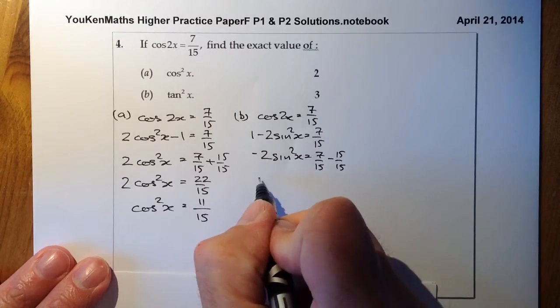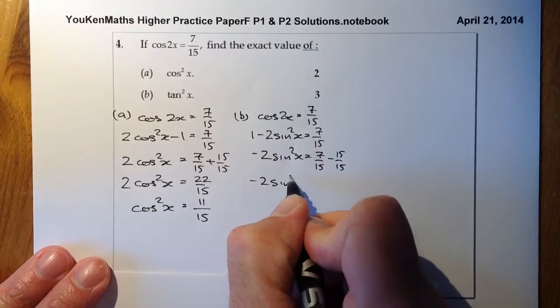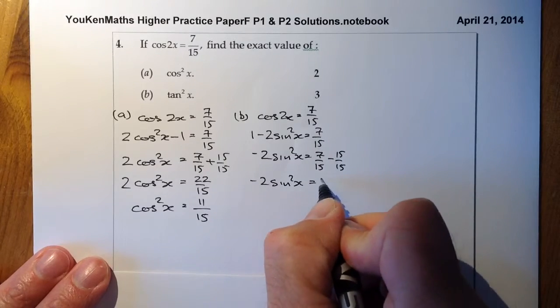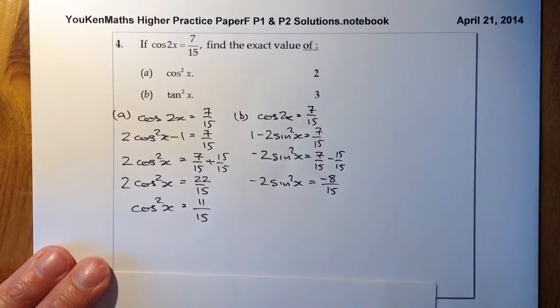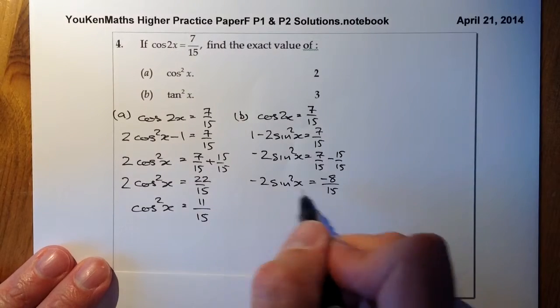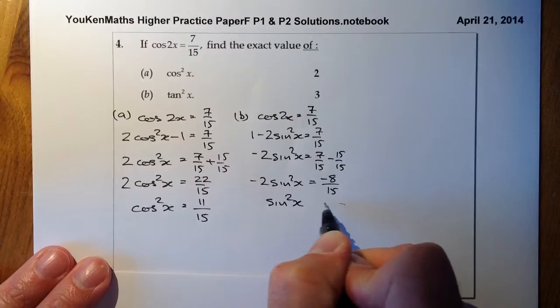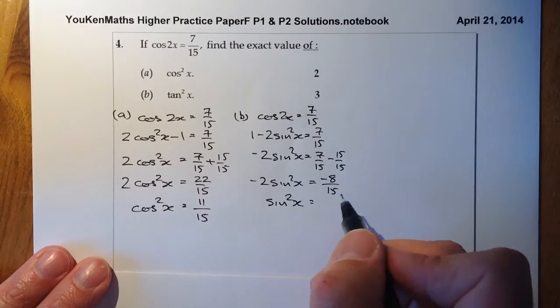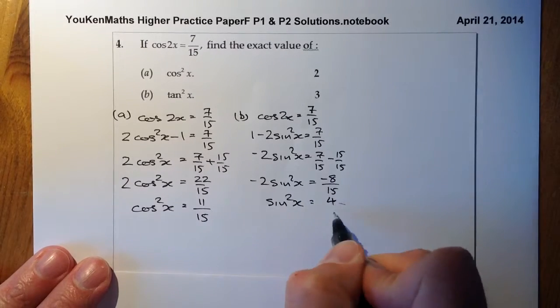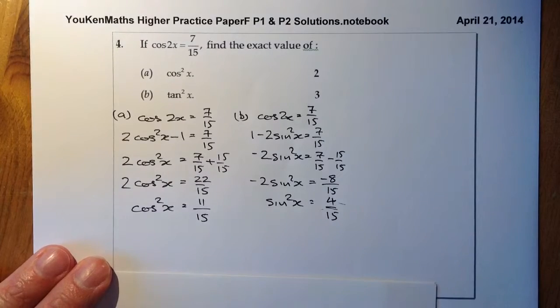Let me gather the numbers together on that side first. That will give me minus 8 over 15. Just dividing by the minus 2, sine squared x is going to be equal to a positive 4 all over 15.